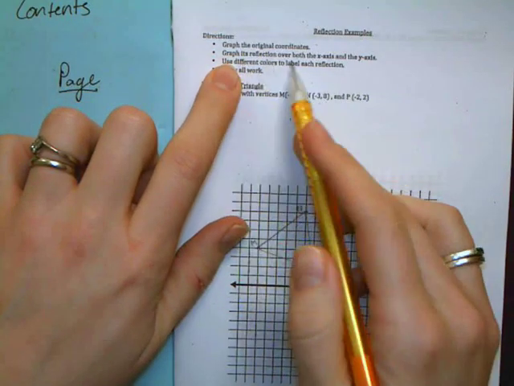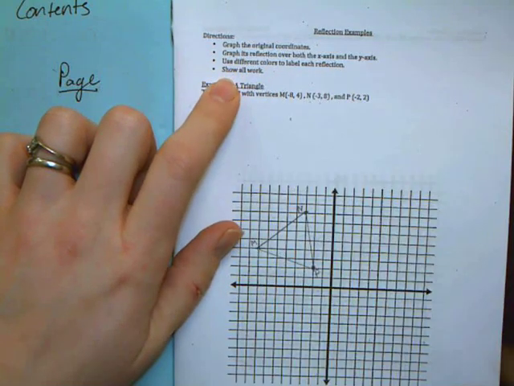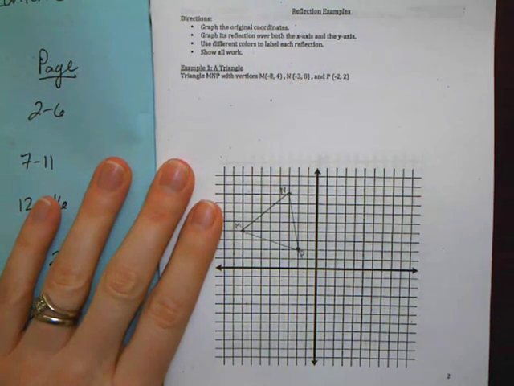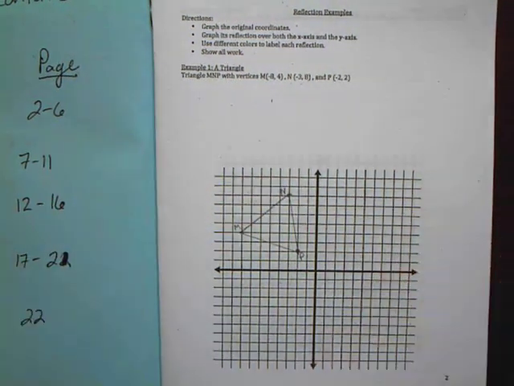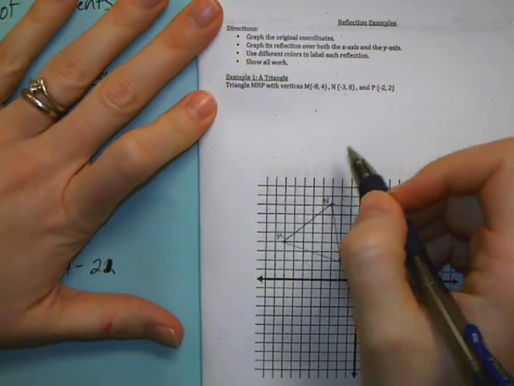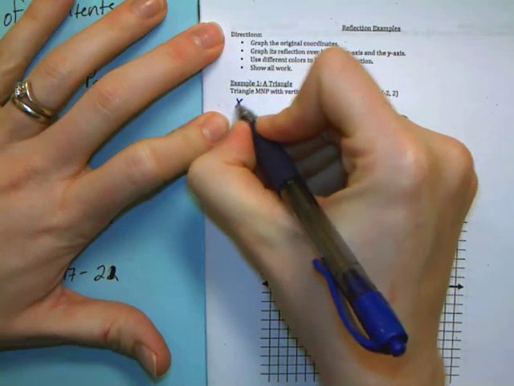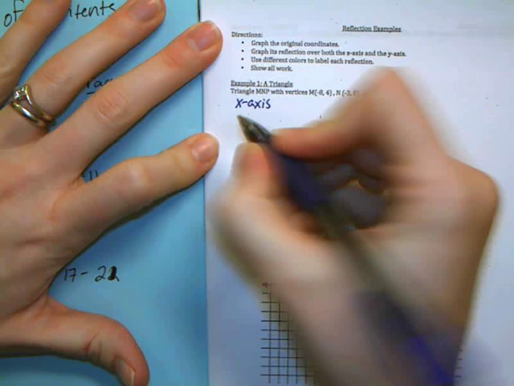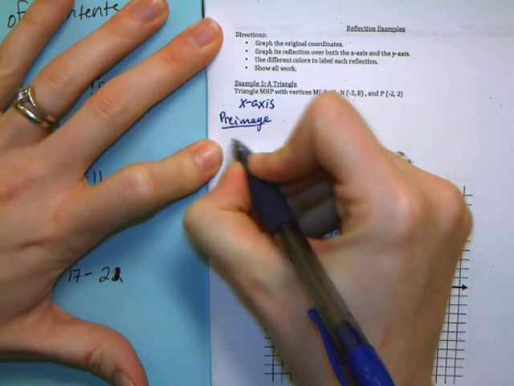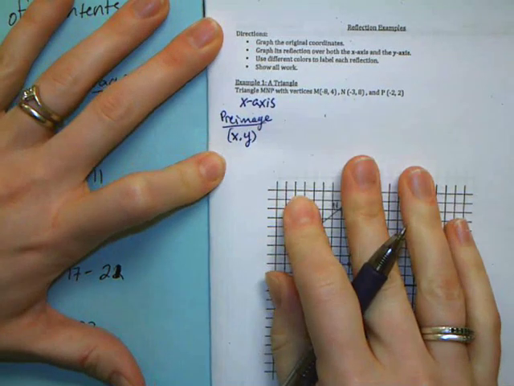The next step in our directions says to graph it over the x-axis and the y-axis, and tells us to use different colors. Now, you may want to do this work in pencil originally and then just color over it with colored pencils. That way, if you make any mistakes, you can go back and fix it. I'm going to show you there's a rule for this, and it is when you're reflecting over the x-axis, you're going to have a pre-image that's in an ordered pair x, y.